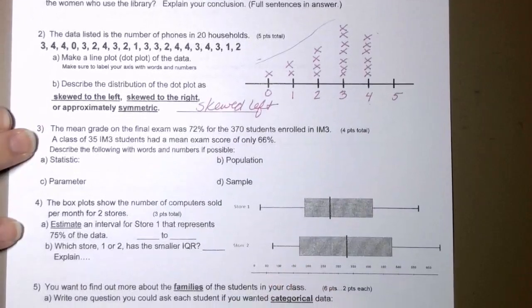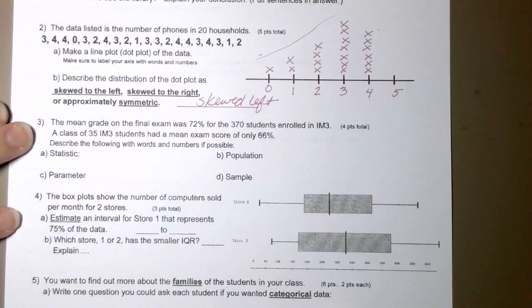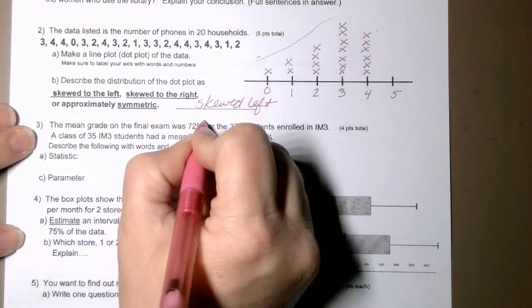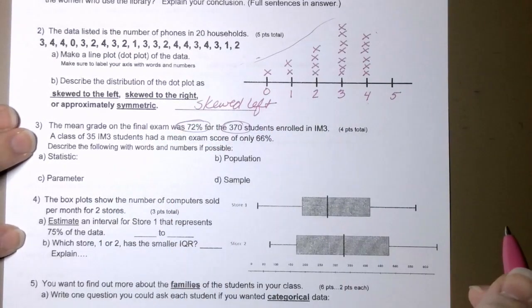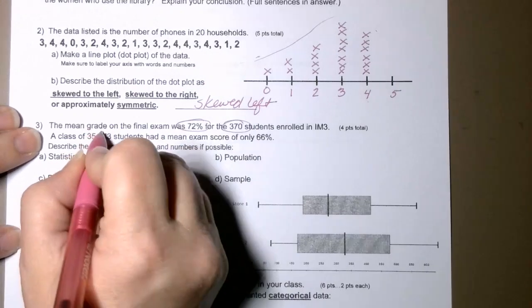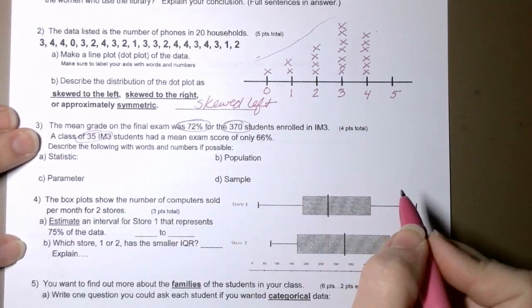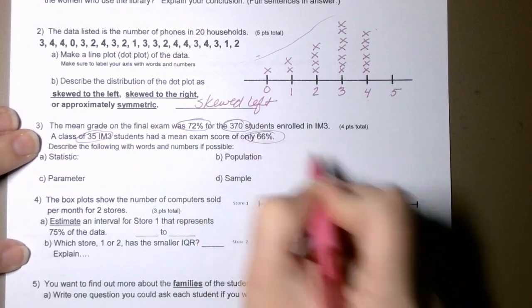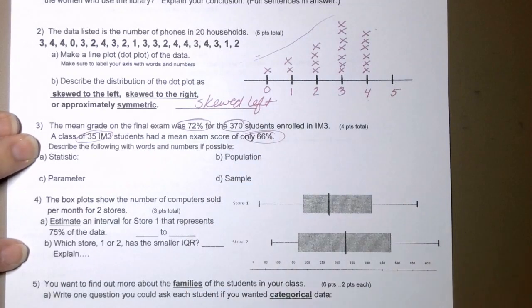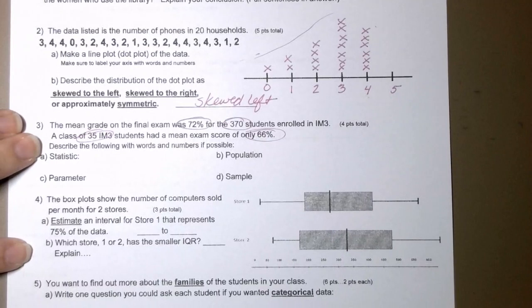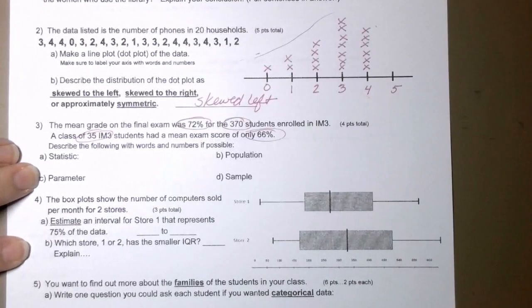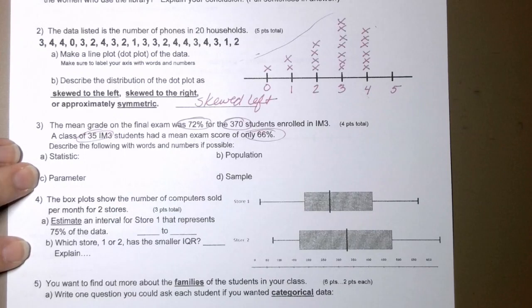All right, next one. The mean grade on a final exam was 72%. I see a number. For the 370, I see a number. Students enrolled in IM3, a class of 35, I see a number. IM3 students had a mean exam score of only 66, I see a number. Describe the following words and numbers if possible. How many numbers did I circle? 4. How many things am I looking for? Each one's a number. Yeah?